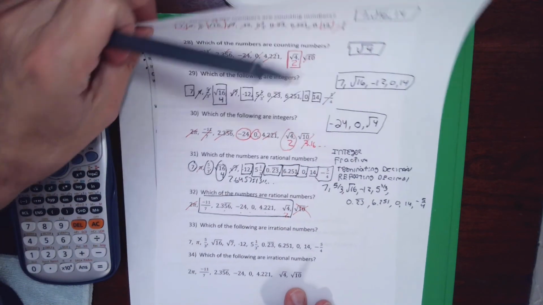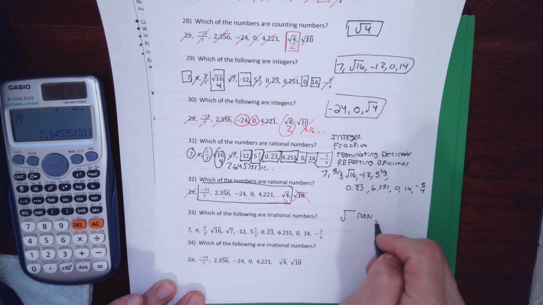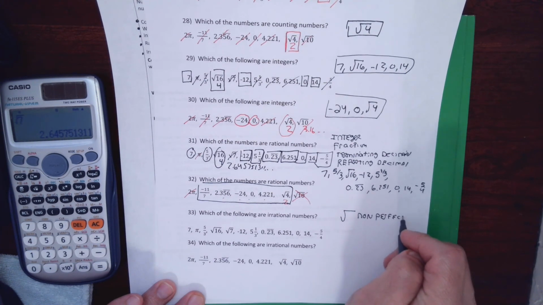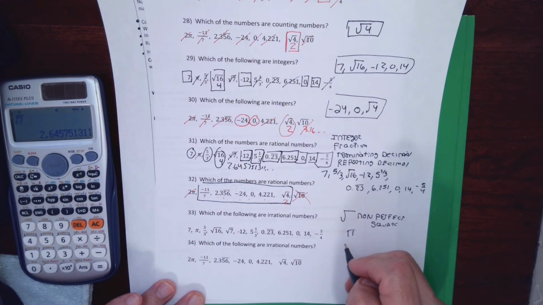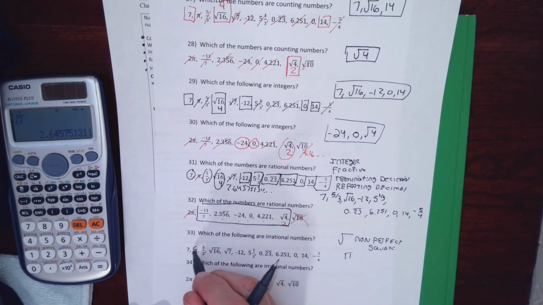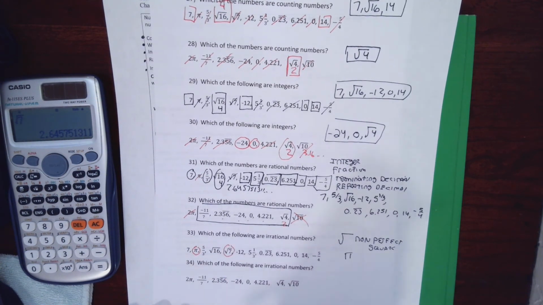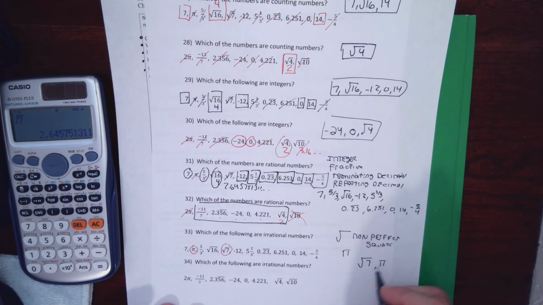Lastly, 33 and 34 want irrationals. Basically, to be irrational, it's going to be a square root of a non-perfect square. It's going to have some sort of pi in it, or it's going to have a decimal that goes on forever that doesn't repeat, and I didn't put any of those in there. So I look at problem 33, there's a pi, and this square root of 7, those fit non-perfect squares and pi's. Everything else is clearly not irrational, other than maybe that decimal that repeats. But to be irrational, your decimal can't repeat. So for problem 33, the irrational numbers are the square root of 7 and anything with a pi.